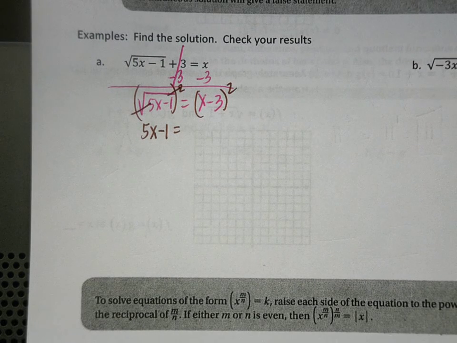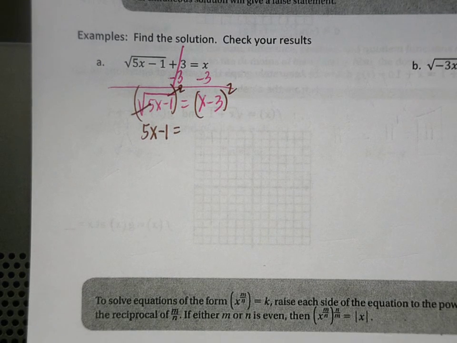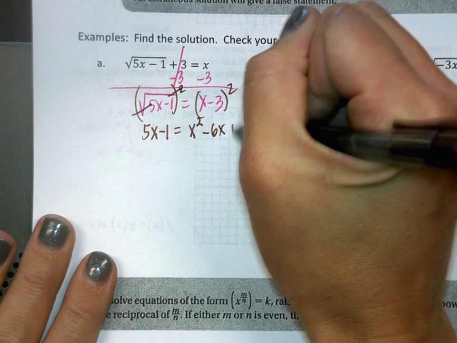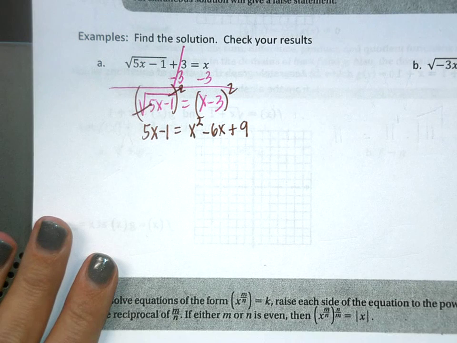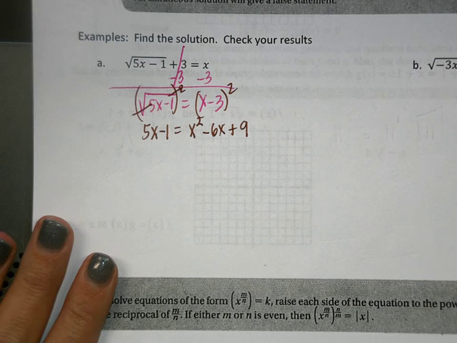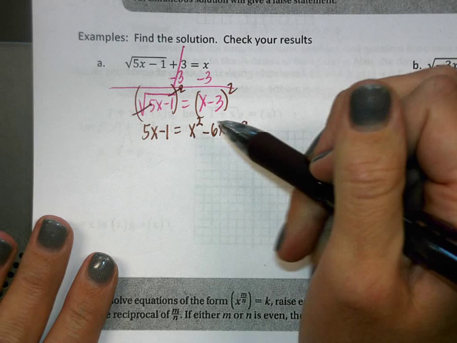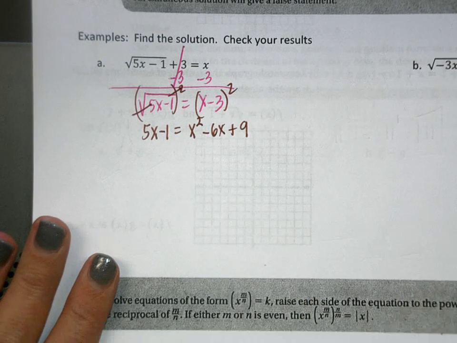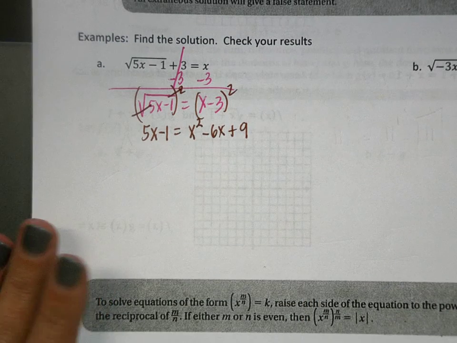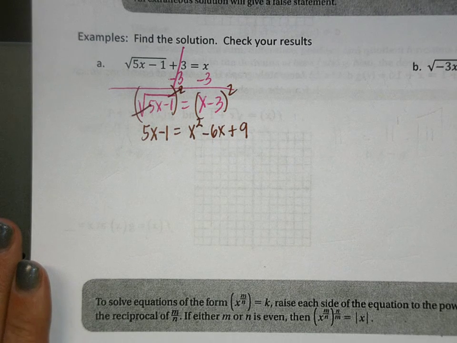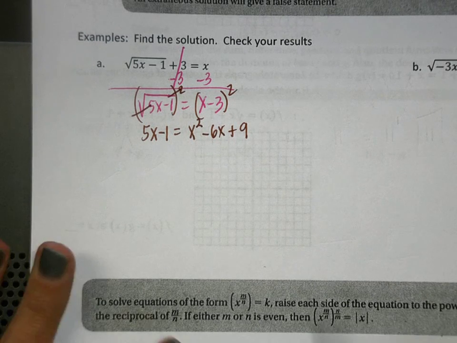X minus 3 squared. X squared minus 9. No. Oh, x squared minus 6x plus 9. Oh, I forgot to do this. Whenever you have two terms, like x minus 3, that is two terms, you have to use FOIL or the box method in order to multiply it out.